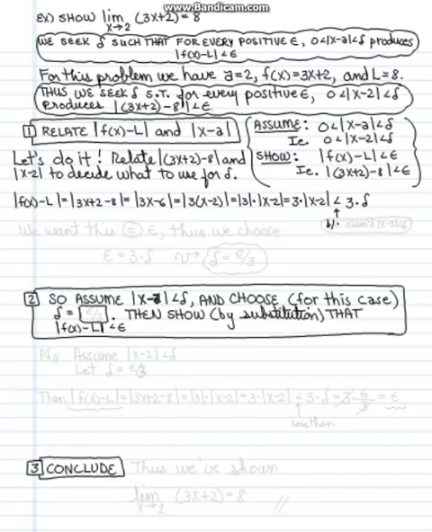So that is 3 times the absolute value of x minus 2. And that will be less than 3 times delta because we made an assumption that the absolute value of x minus 2 is less than delta. Think about it.